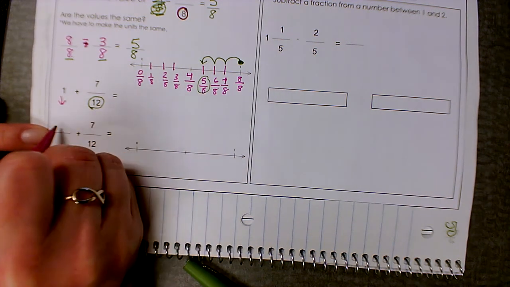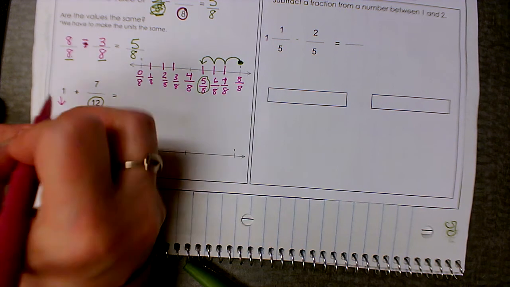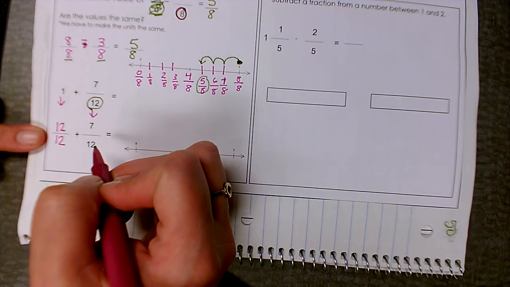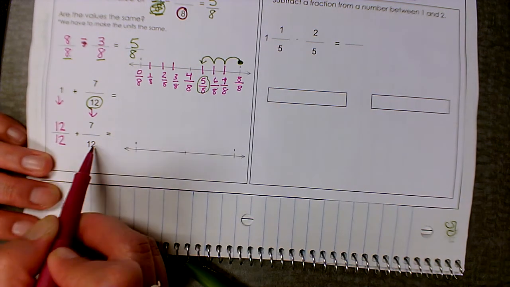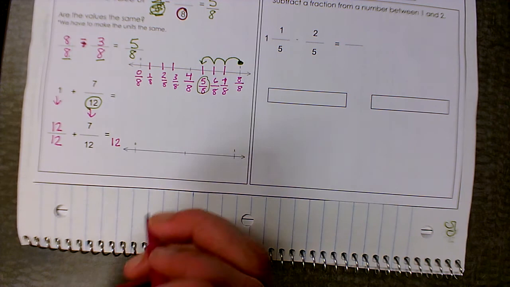Right? One whole would be 12 twelfths. Okay, so that one whole became 12 twelfths. Do I need to change anything with a 7/12? I sure don't. Okay, so now we're going to add them. So I have 12, 12. I know that stays the same, right? Okay.